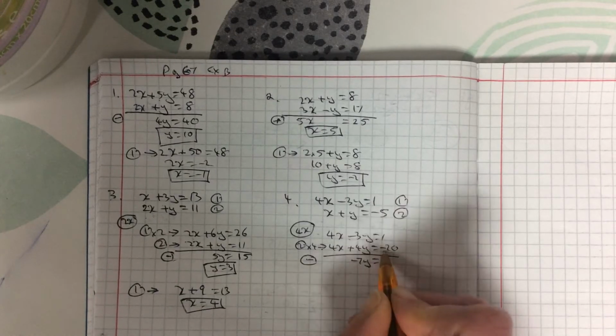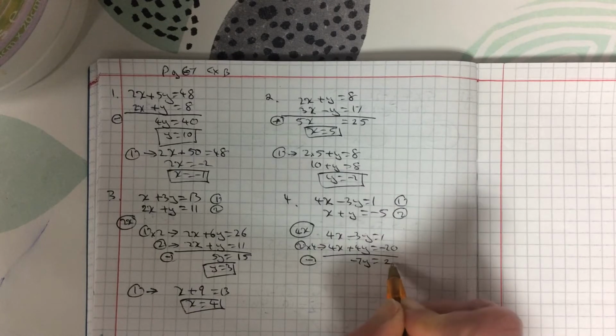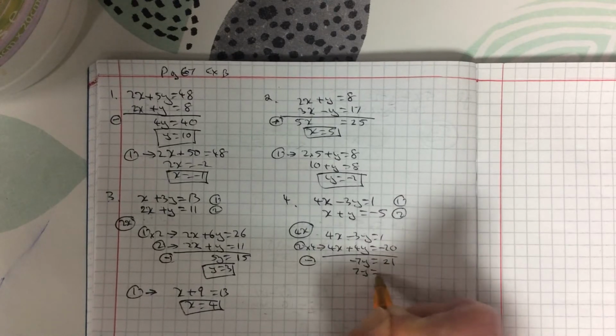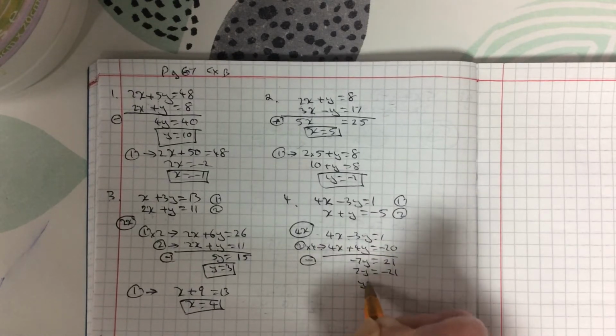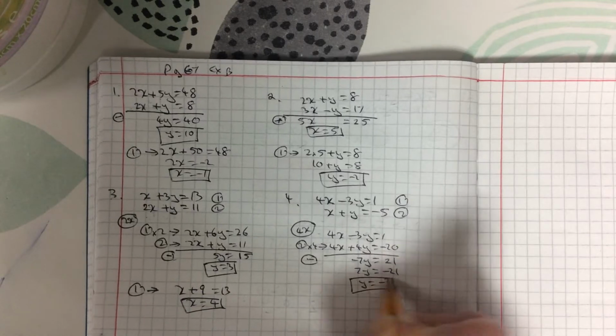1 minus minus becomes plus. 1 plus 20 is 21. You've got a negative letter, just swap your signs. Bring your 7 over and divide.